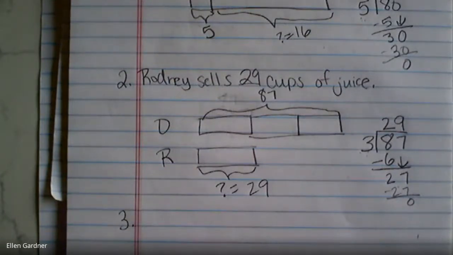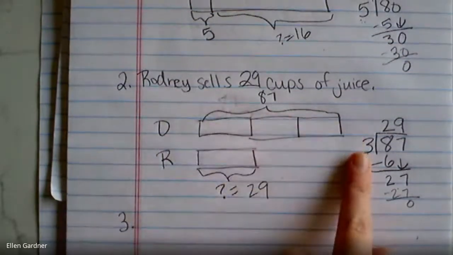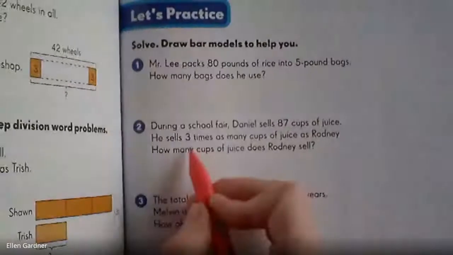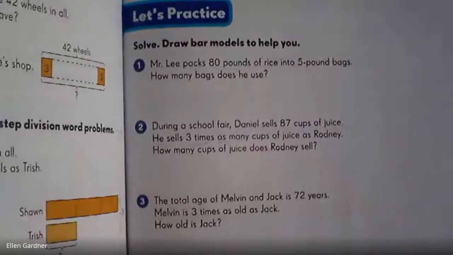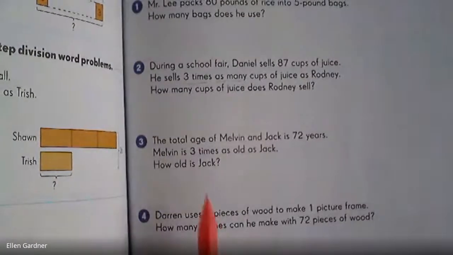As you can see, for some of these, I have to kind of think through it and make some changes at times as I'm thinking, oh, it's 87 altogether. Keep in mind that keywords help a lot with this. For example, the times as many keywords told me that's a comparison model. Number 3, let's move on to this one.